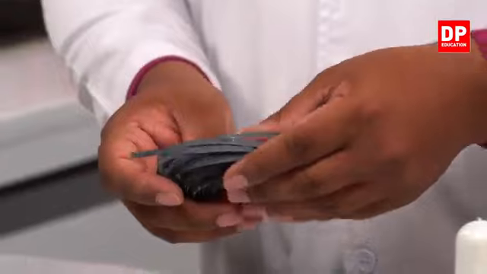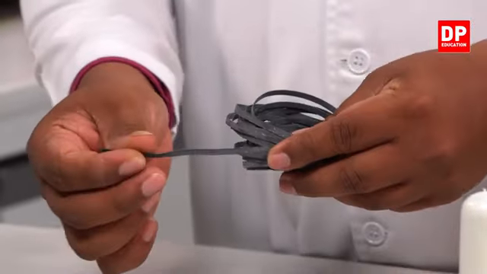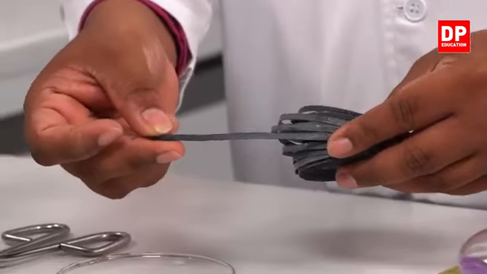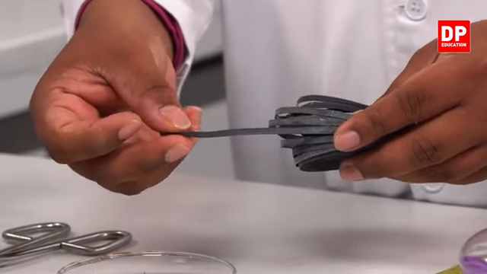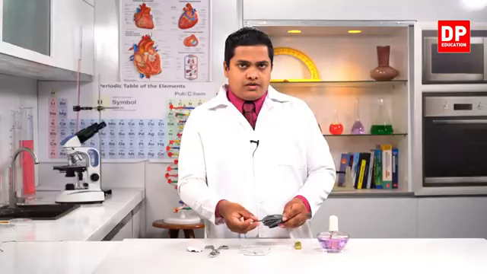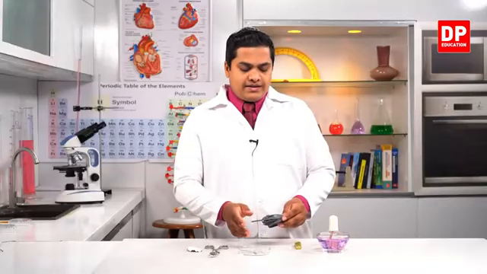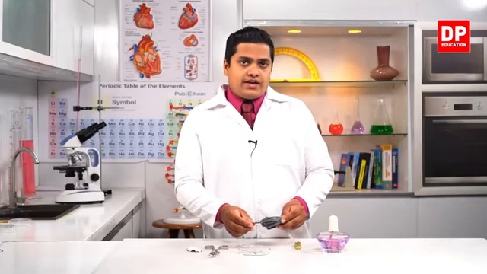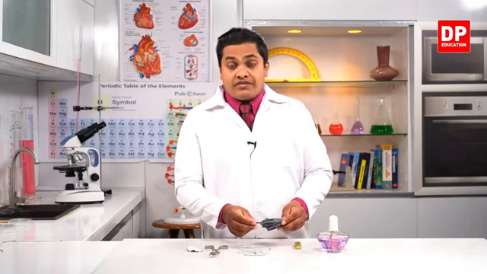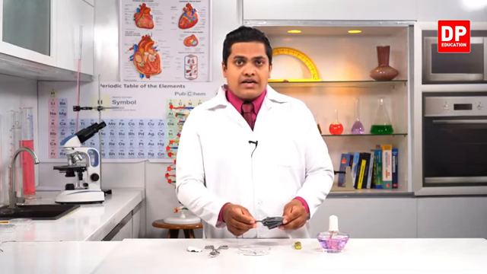This ribbon is called magnesium. Even though it is a metal, you can see that it doesn't have any luster. Luster means a shiny surface, right? It's because magnesium is covered by an oxide layer. Magnesium bonds with oxygen in our atmosphere, and an oxide layer can be observed around magnesium.